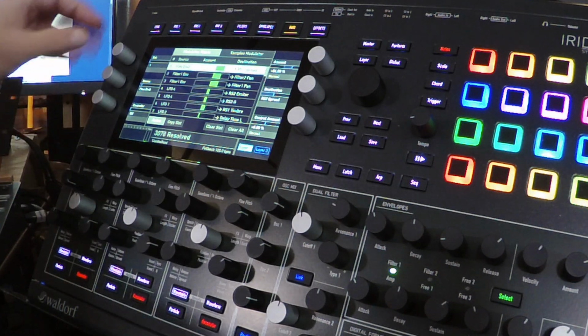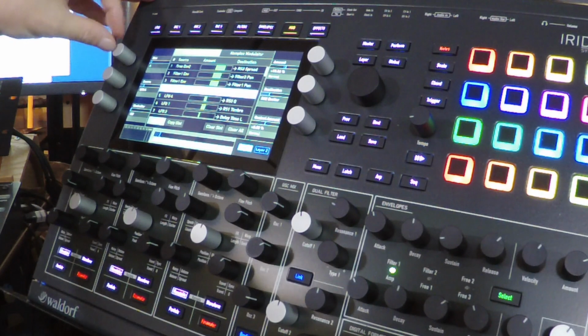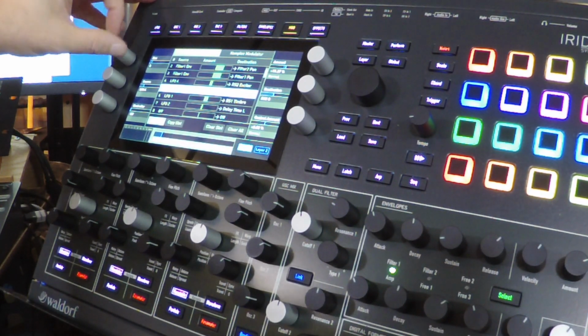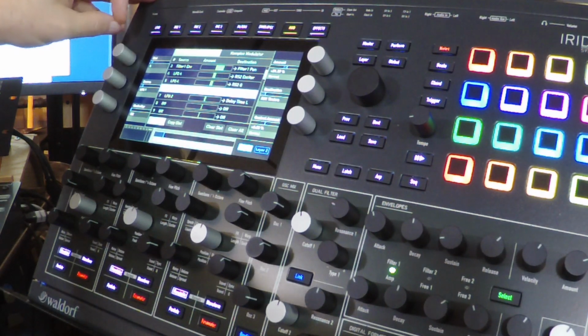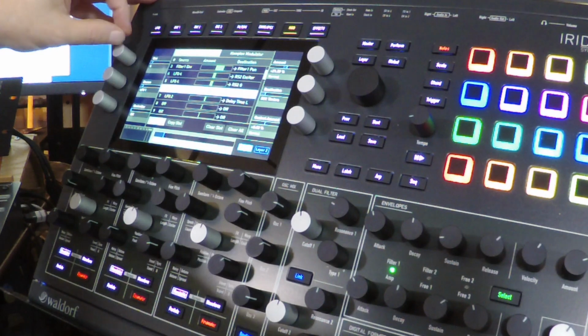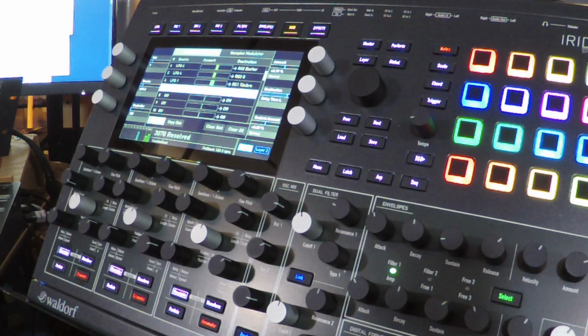And then you have a number of LFOs here that are affecting the exciter on resonator 2, the Q on resonator 1, the timbre on resonator 1, the Q on resonator 3, and the timbre on resonator 1. And LFO 2 is modulating the delay time.